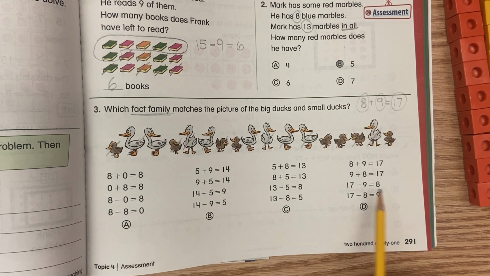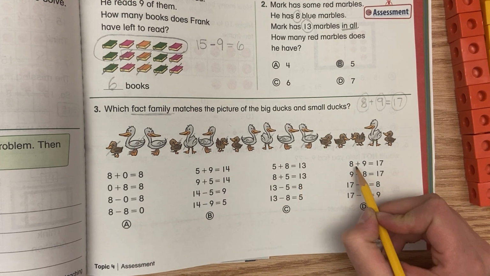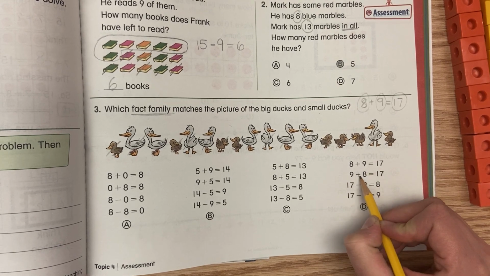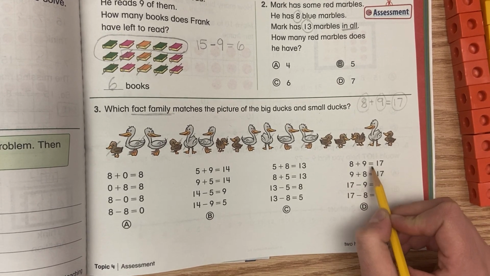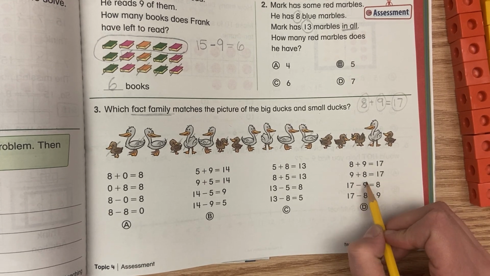Which set of equations matches the picture? You want to look for these 3 numbers. Let's take a look at letter D. 8 plus 9 equals 17, and 9 plus 8 equals 17. Okay, they each have the same numbers, and the addends are in a different order.